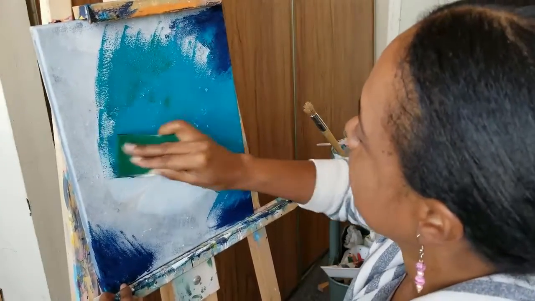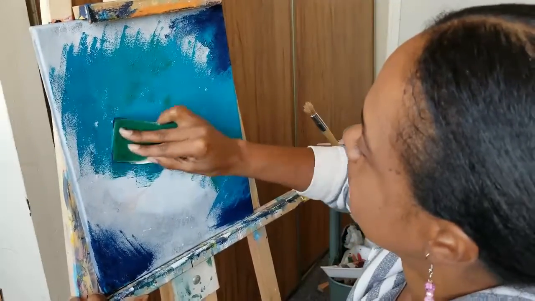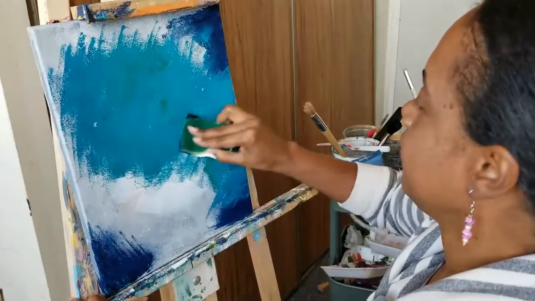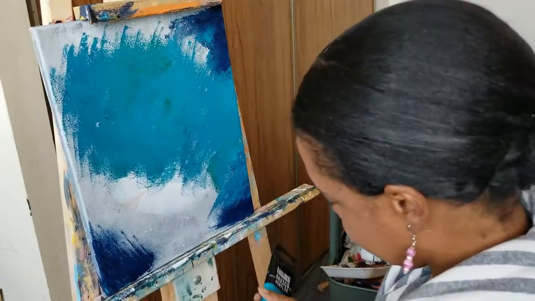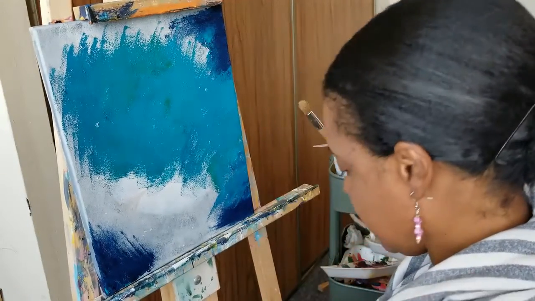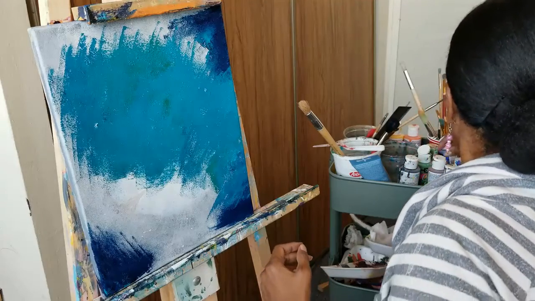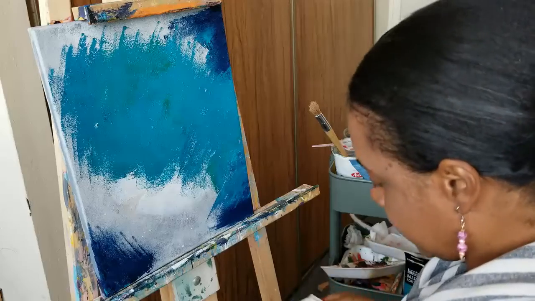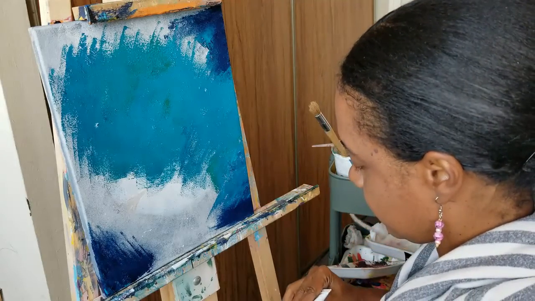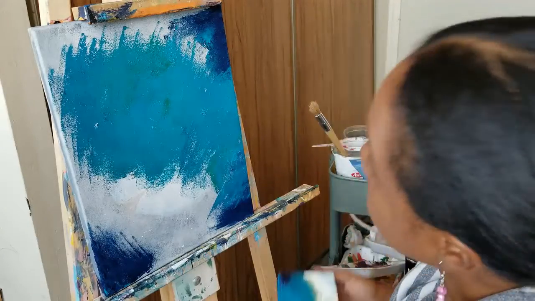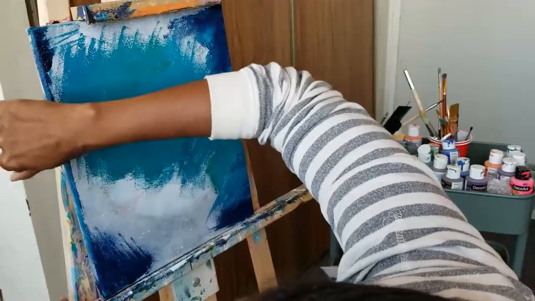So I picked up a little bit of green just to have a bit of interest, just a change of color scheme right here. And we're getting some pretty good coverage quite quickly. Gonna need a lot more paint. So got to come around here. Always remember to do the sides as well for continuity's sake. It just looks better.